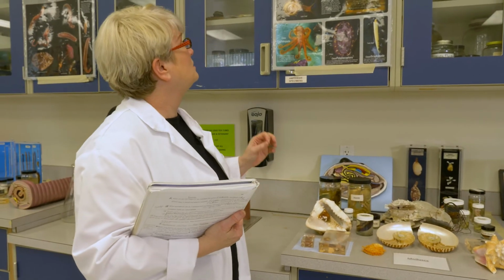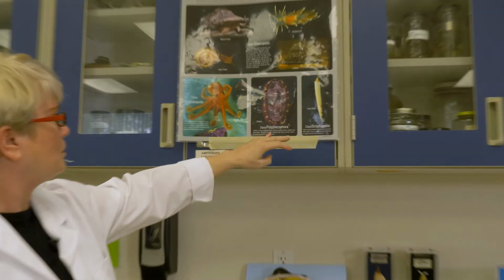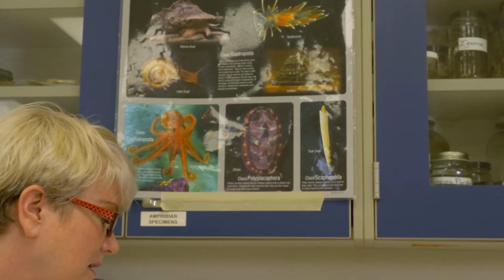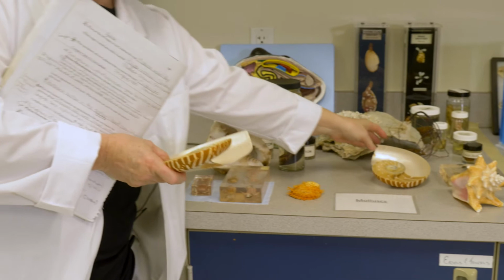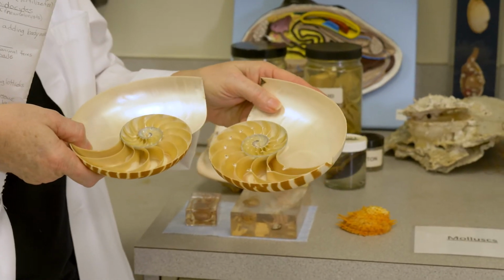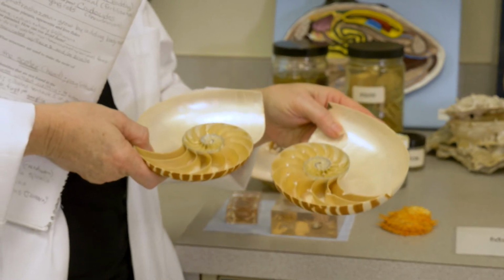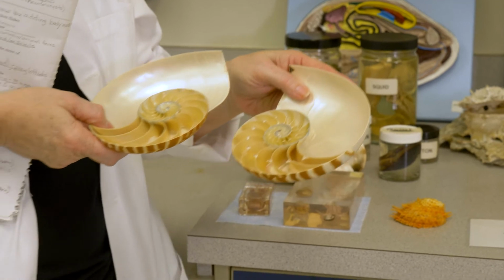Another group that's really interesting under the gastropodans is this group here, the inside of a shell. It's called the nautilus. They're very interesting. They actually look like a cross between a squid inside of a shell. And they pump their tentacles and they move the shell. And these are beautiful.